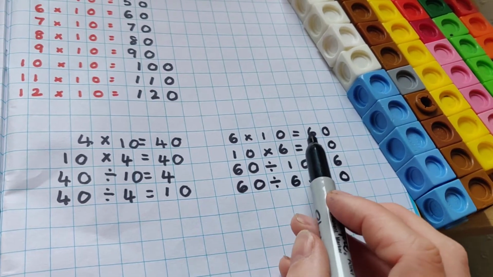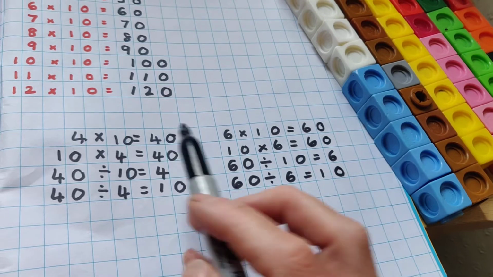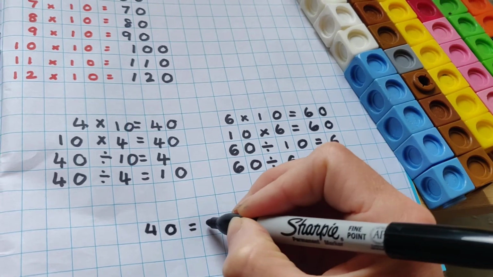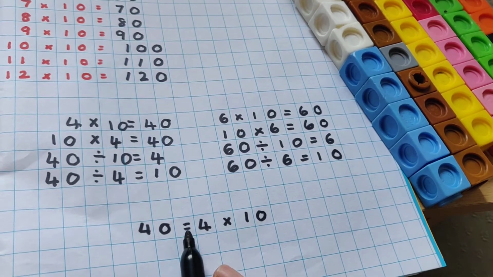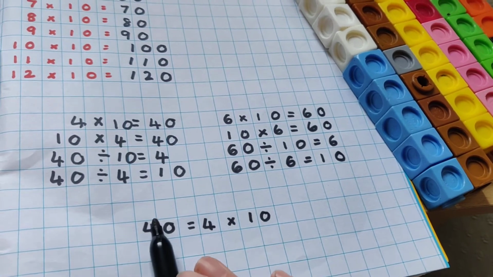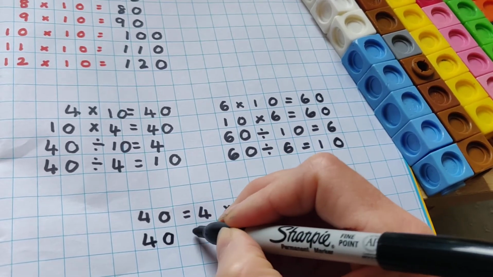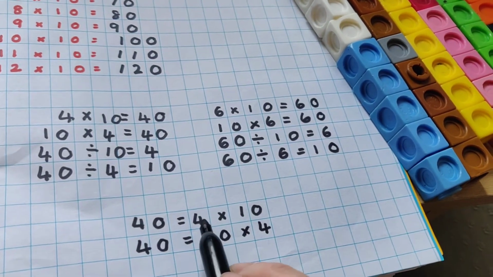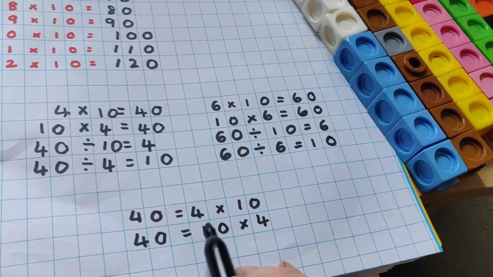Now sometimes when we write a number sentence, we usually put the total at the end here, but we can write a multiplication sentence the other way around. So we could write that 40 is the same as 4 times 10, because the important thing about the equal sign is it's telling us that whatever is on this side is equal to whatever is on this side, so we can move that number sentence around. Similarly, I could write that 40 is the same as 10 times 4, because I've got 40 on this side, and 4 times 10 is 40, so I've got 40 on that side, 40 on this side, and 10 times 4 is 40, so I've got 40 on that side.